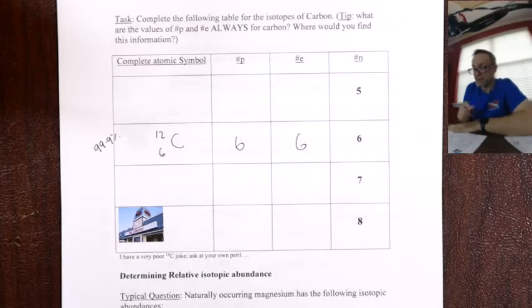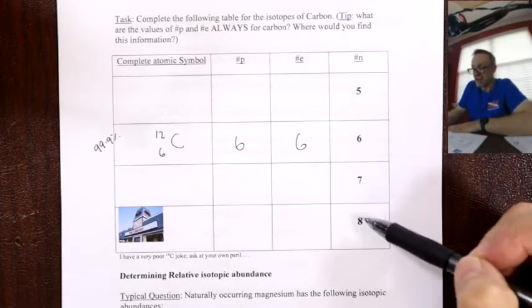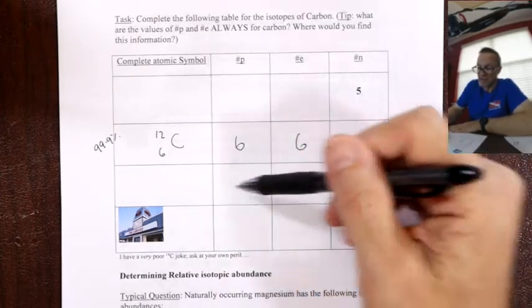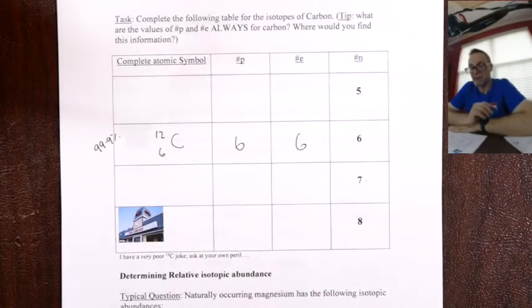Now imagine we have 5, 7, and 8. I'll give you a second. Just write in these lines here, give me the complete atomic symbol. And also, if you want, you can write the abbreviated atomic symbol. So pause there, come back.